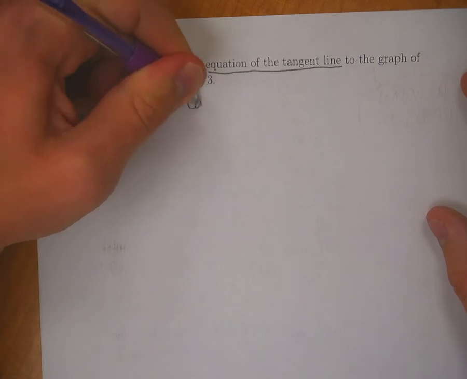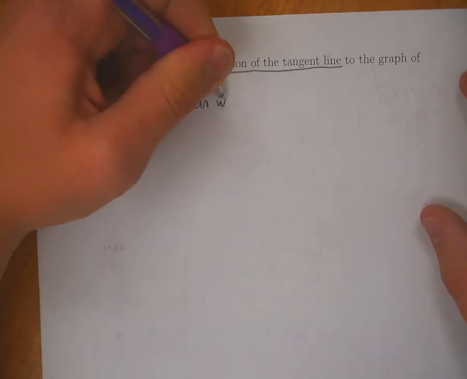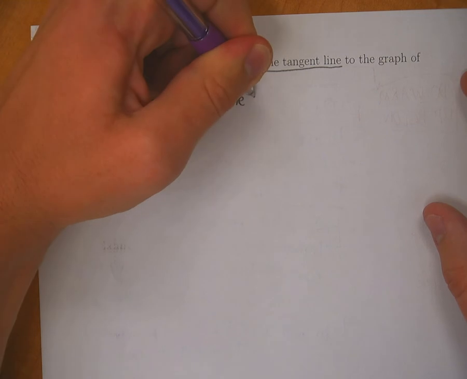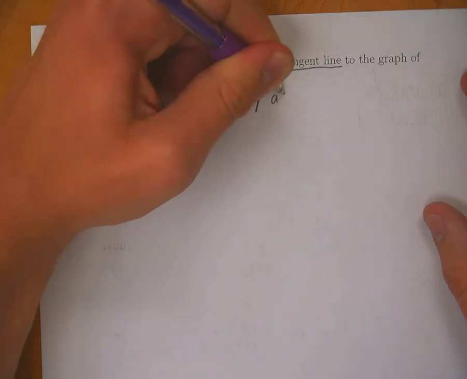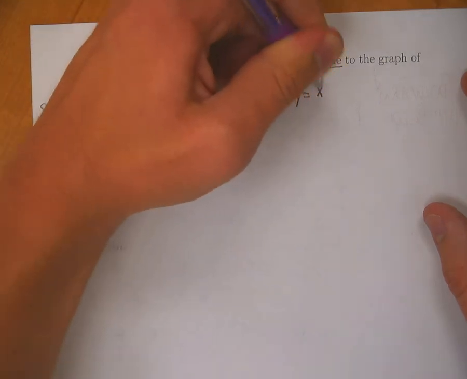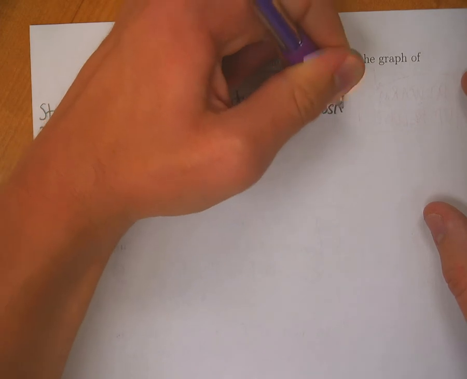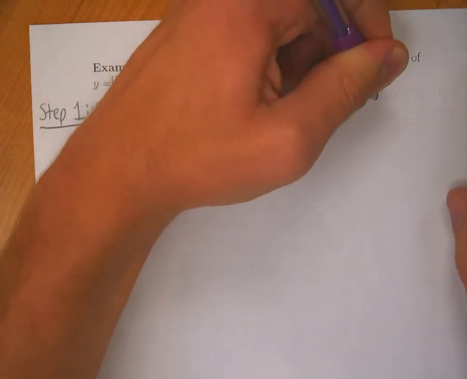So I'll say we can write y as y equals x squared over cosine of x, and use quotient rule.